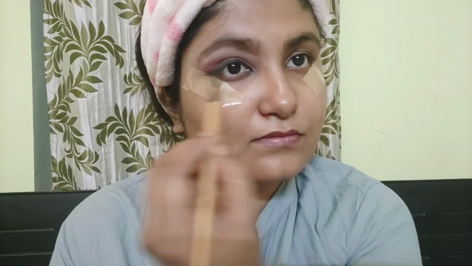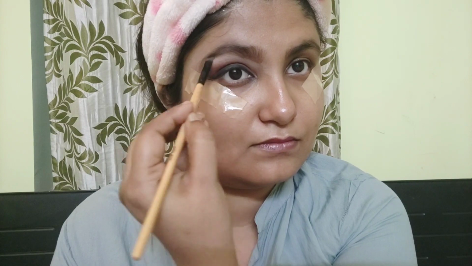After highlighting my brow bones, I am now defining my eyebrows. I am applying this color corrector on the areas which are a little bit dark or where I have dark spots. To hide them, I am applying this color corrector. Now I am applying foundation.